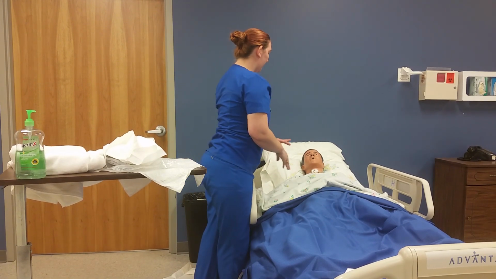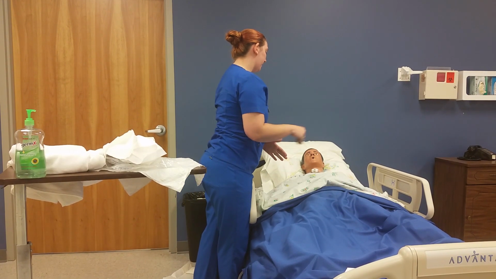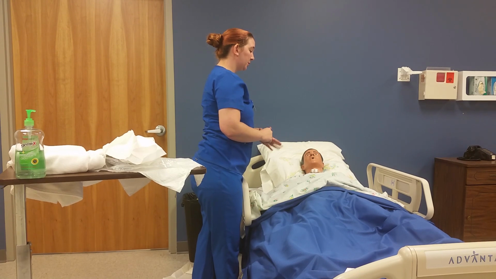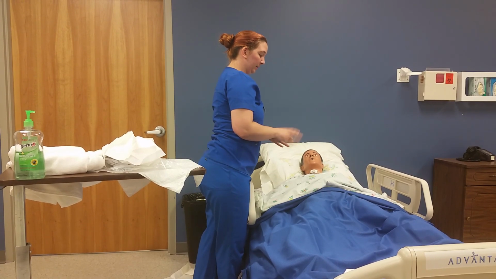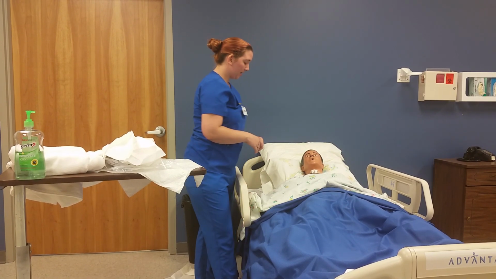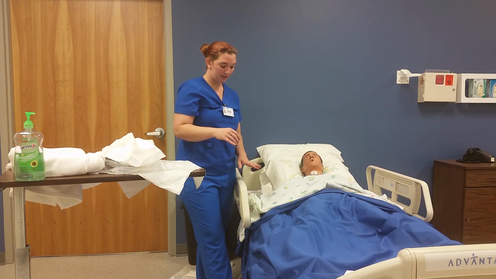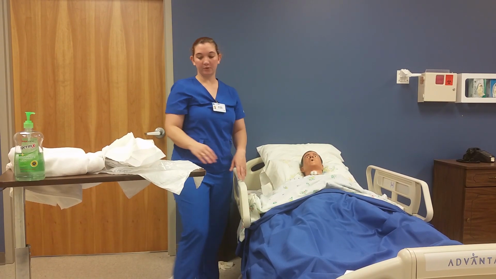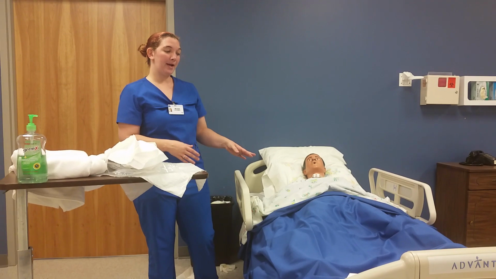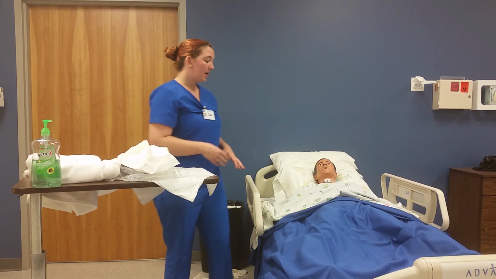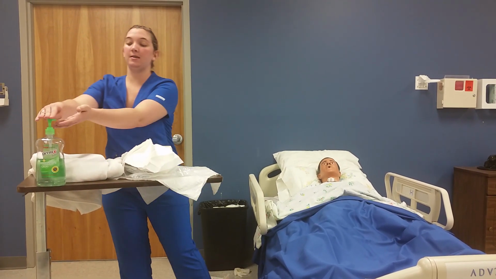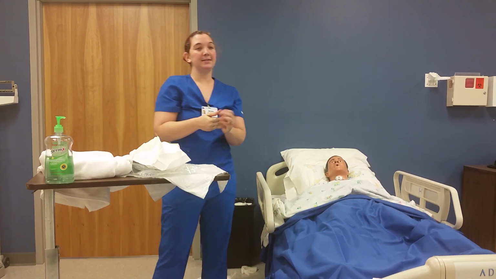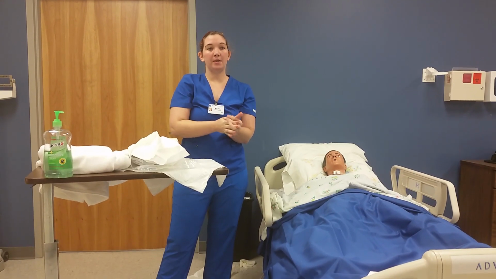Make sure he has his call light. I'm going to make sure that he understands how to use it, and that if he has any questions or concerns or any discomfort, that he can press it and I will come in. I'm going to make sure that his side rails are up, make sure that he's comfortable. I'm going to give him his side table back and all of his personal items. And then I'm going to wash my hands again for 15 seconds. I'm going to then leave the room and I'm going to document.